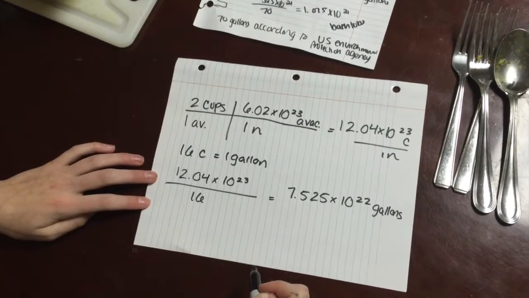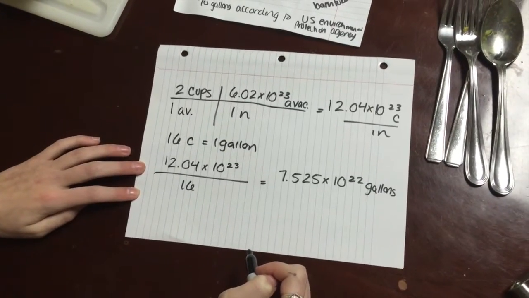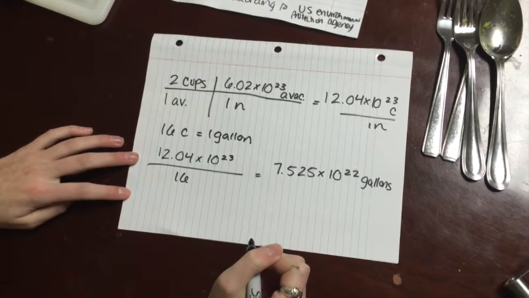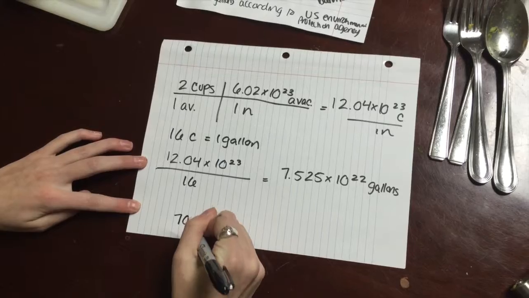Sadly, this number is still pretty huge, so we'll try to make it even a little more understandable. According to the U.S. Environmental Protection Agency, there are 70 gallons in 1 bathtub.